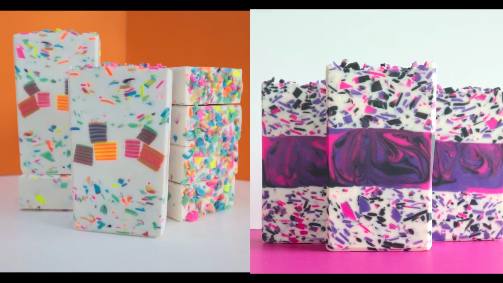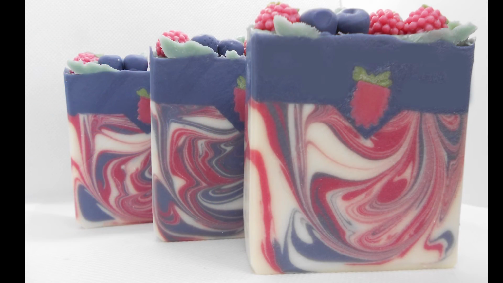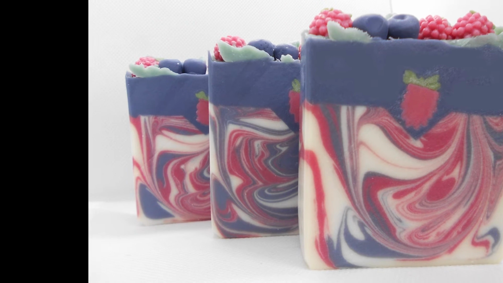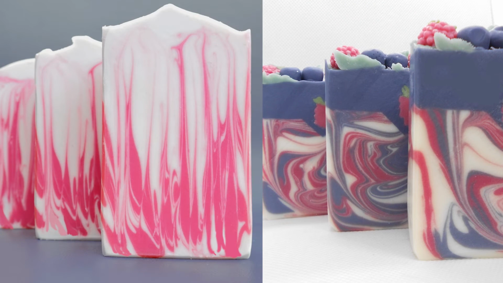Now, medium trace is great in a number of situations. Firstly, if you want to start suspending anything in your soap, so maybe something like a confetti soap, or if you've got some sort of exfoliant in your soap. But it's also great for when you start doing those swirls that are actually aided by some sort of tool. So something like a skewer swirl, a spoon swirl, a hanger swirl.